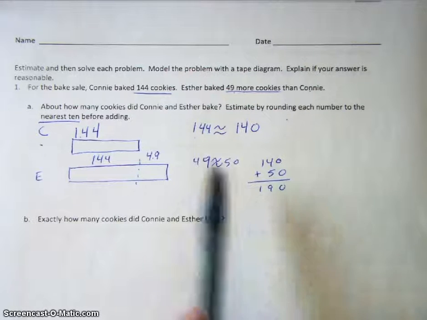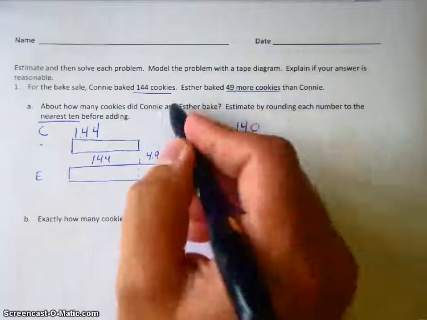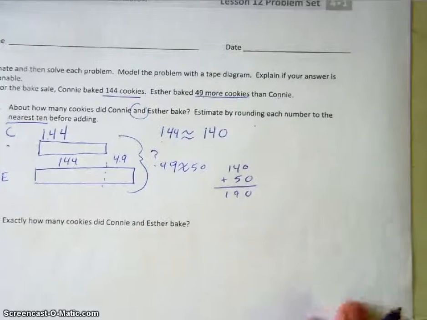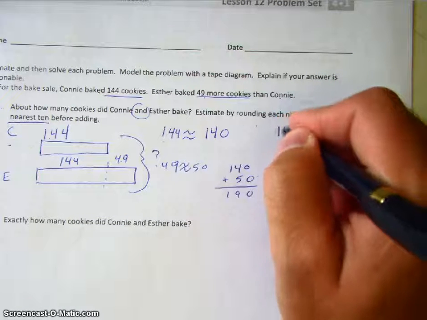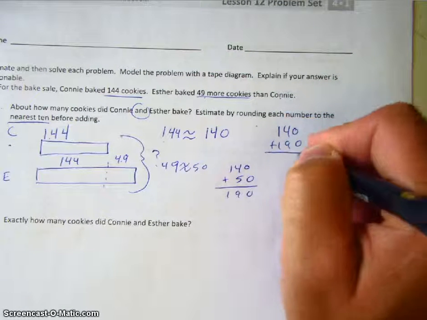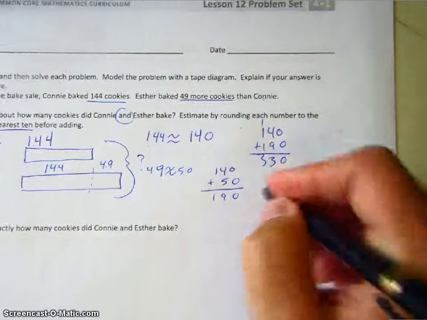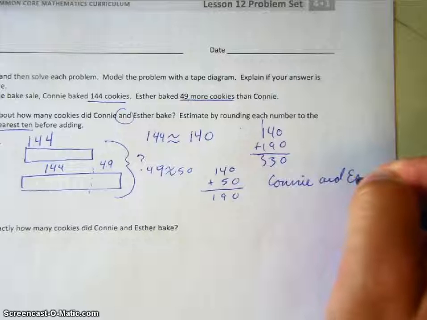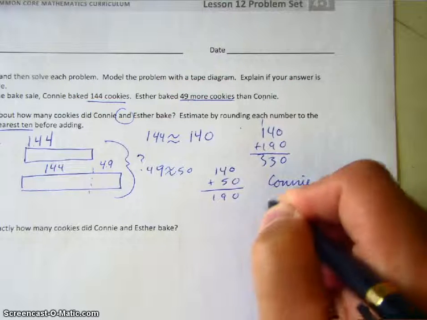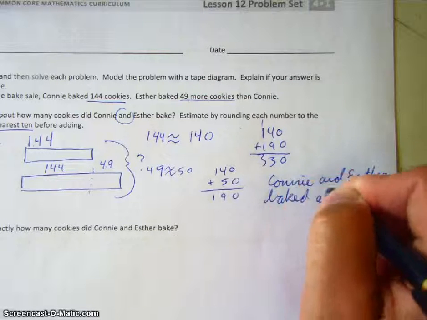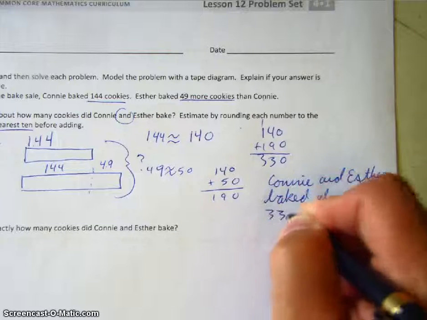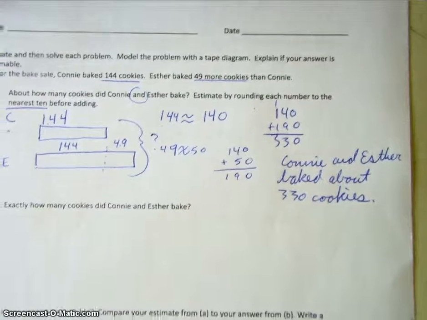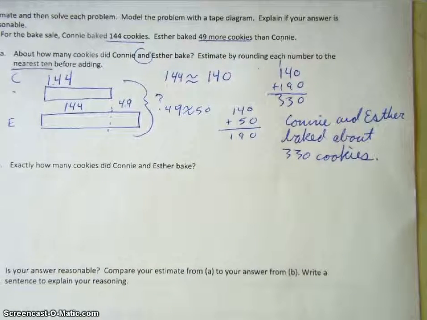Okay. Now our question here though is, did Connie and Esther bake? So we need actually a total. Okay. So now we take our 140 plus 190, okay, and we see that we get 330. So Connie and Esther baked about 330 cookies.